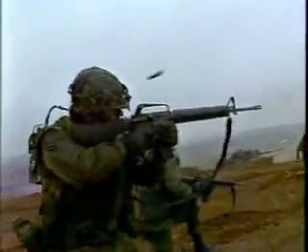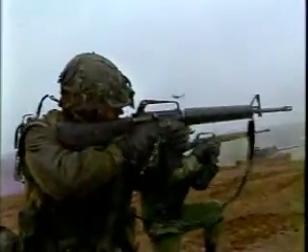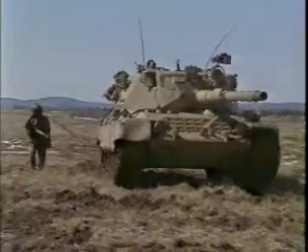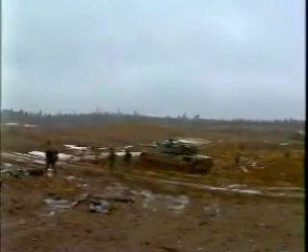The tanks and infantry fight together in a coordinated action. The infantry provide a high volume of small arms fire to suppress enemy handheld anti-tank systems. They use standard drills to indicate targets to the tanks, who provide covering fire against enemy armored fighting vehicles and emplacements.